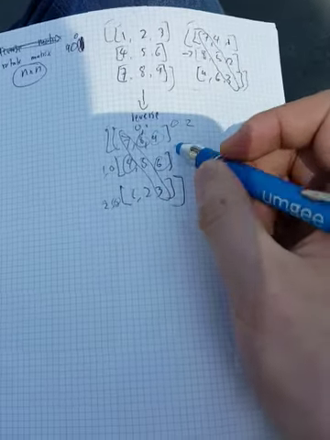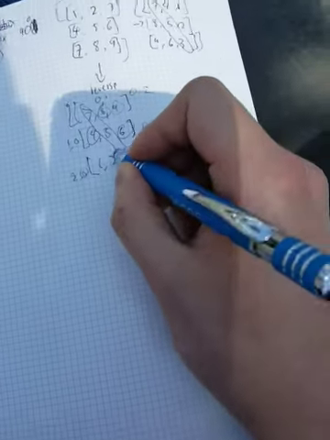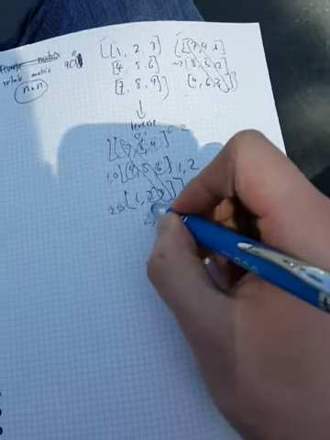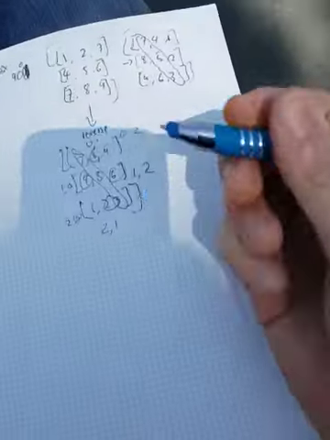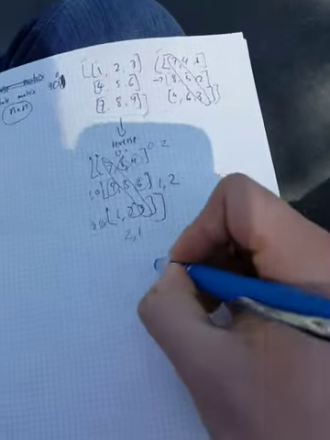This one is 1, 2. This one is at 2, 1, right? So there's a pattern there, and all we need to do is swap them. So yeah, so this is the code.